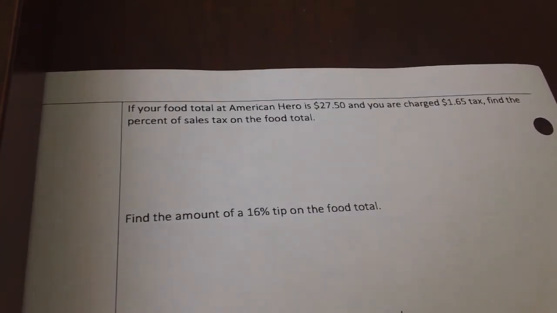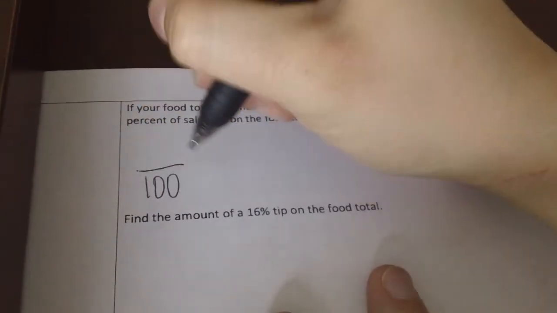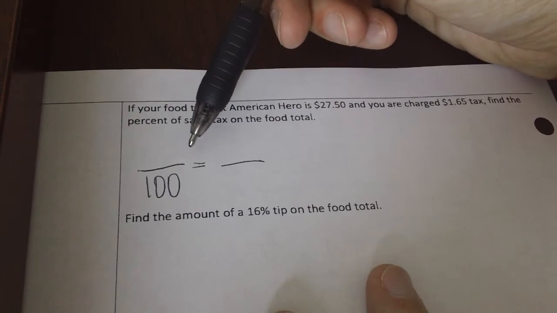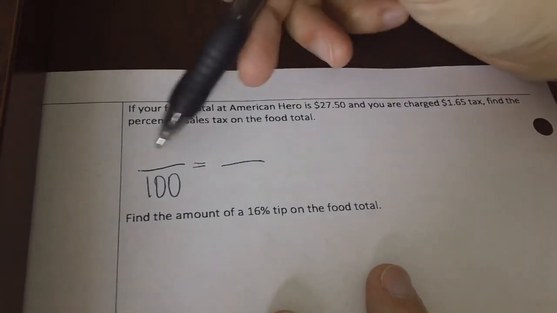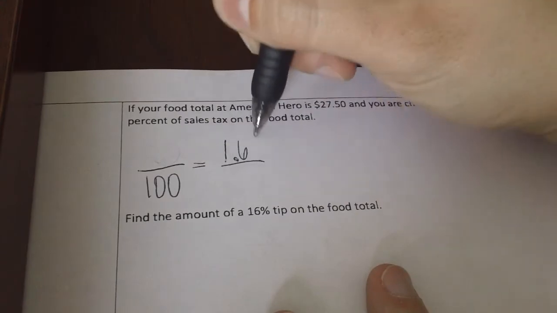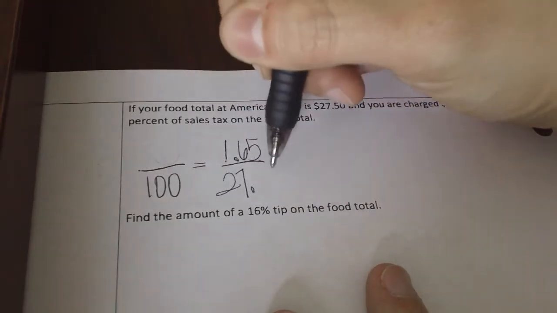If your food total at American Hero is $27.50 and you are charged $1.65 tax, find the percent of sales tax on the food total. So I'm trying to find a percent of tax. And that percent of tax, whatever it was, got me $1.65 that I had to pay. And my total was $27.50.